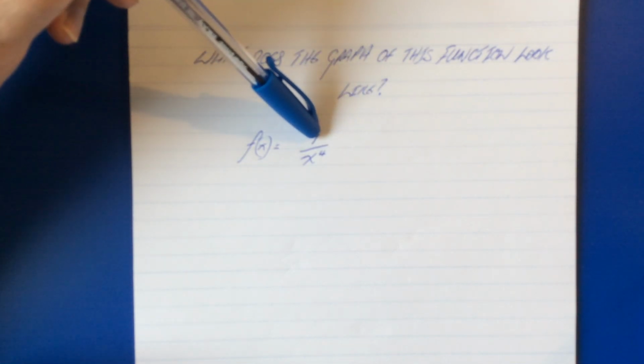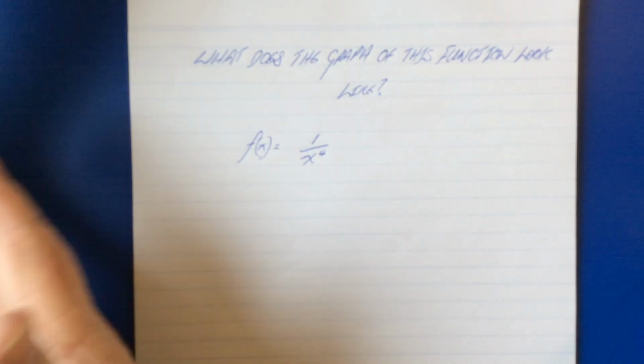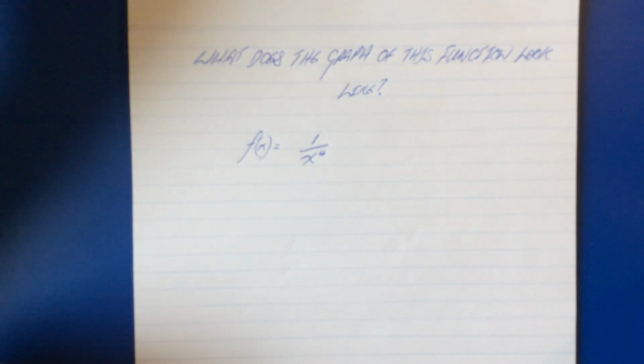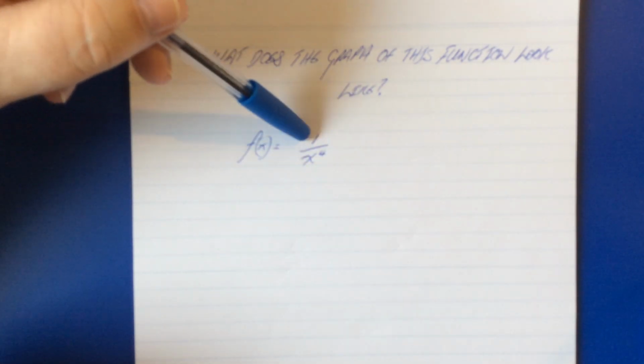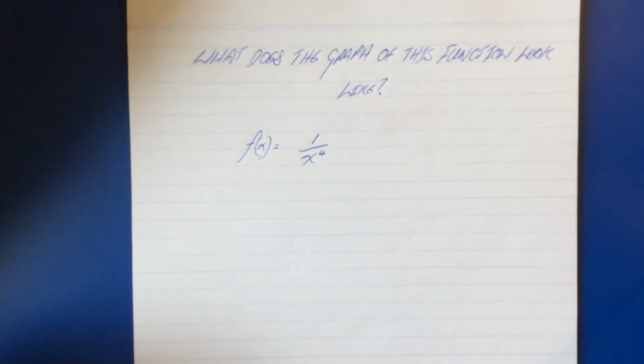Let's have a look at this problem. What does the graph of this function look like? Now this function is 1 over x to the power of 4. This question was put to me by a student, and there's a very simple method for figuring out what something like this looks like. You don't need to have any great knowledge of the graphs of functions. What you need to be able to do is to think clearly and apply some fairly simple arithmetic.